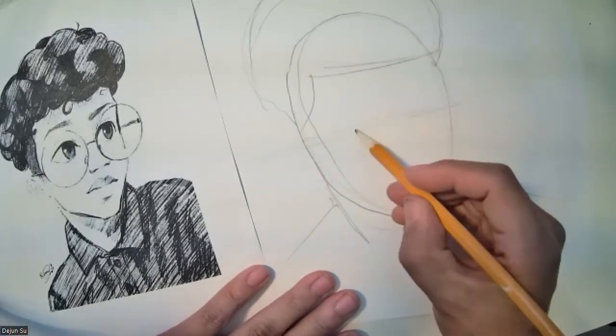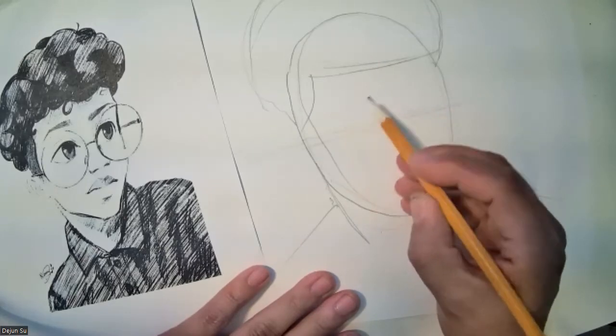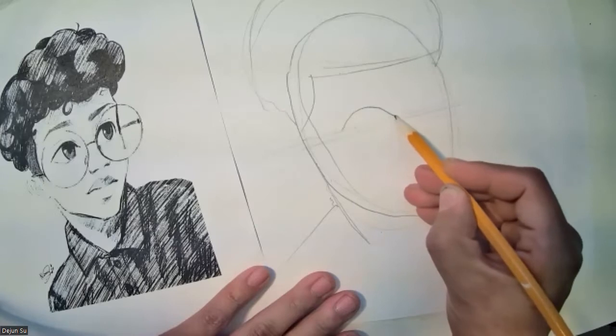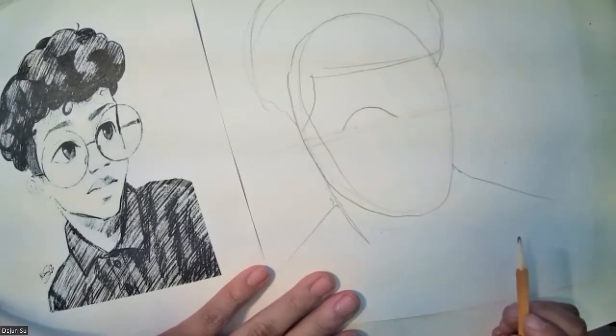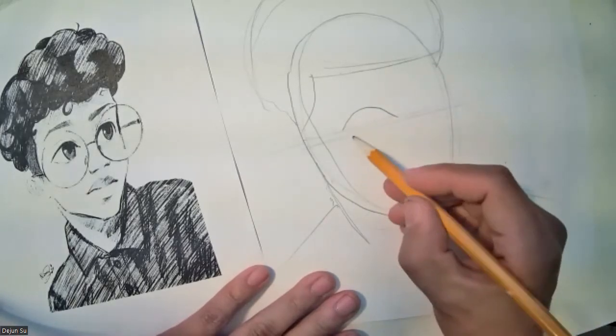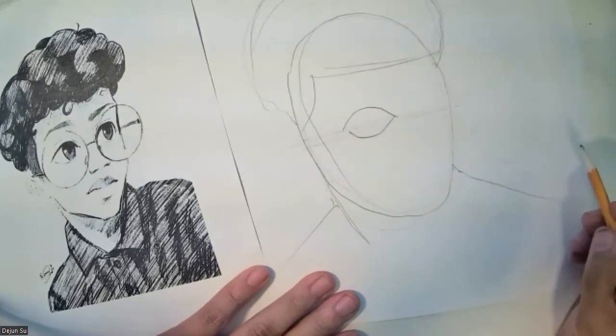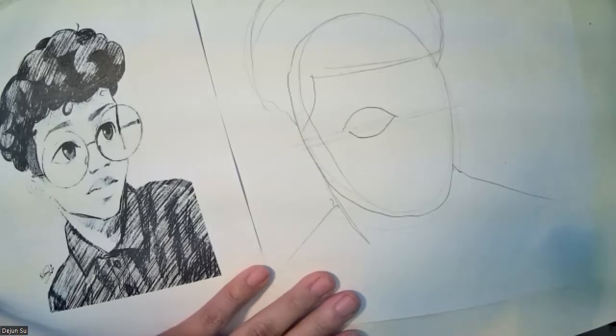So let's do the eyes on the oval center. Okay, and first do a big eye like this. That's easy, right? And do the big eye, another half here, right? That's not too hard to do.